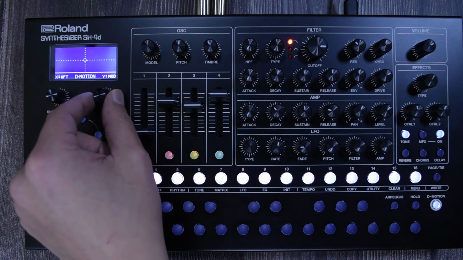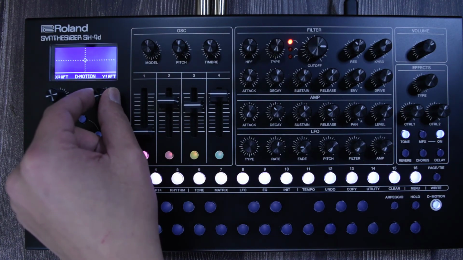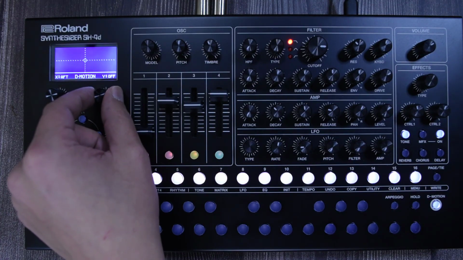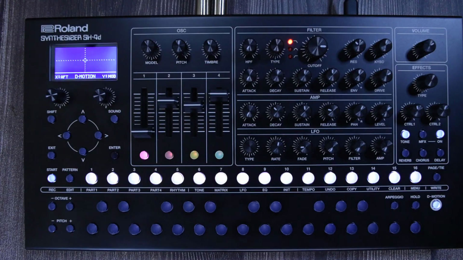Now you can change whatever you're doing right here. So this mod is going to be the mod wheel, right? So you can do maybe off, it's mod wheel. You can do pitch, whatever. It's going to be the pitch bend. So in this case, it's going to be aftertouch, mod wheel, or pitch bend. Now I'm going to leave it on mod because it's what we have on the matrix.